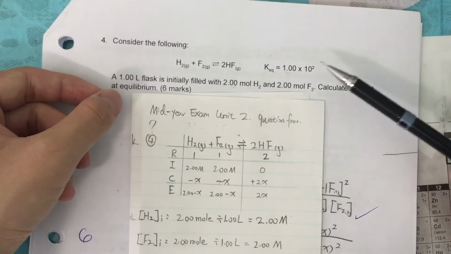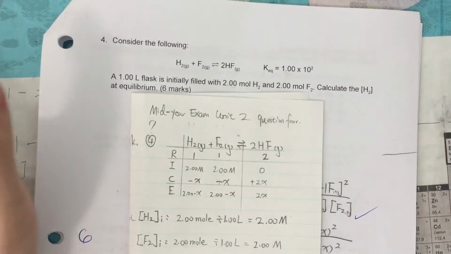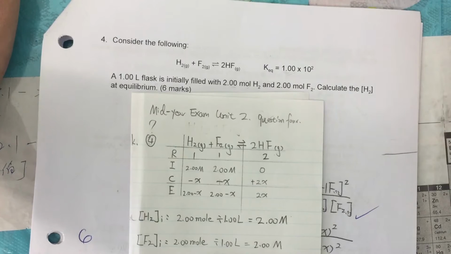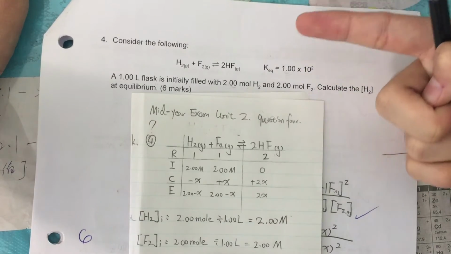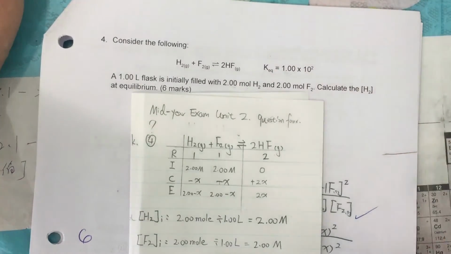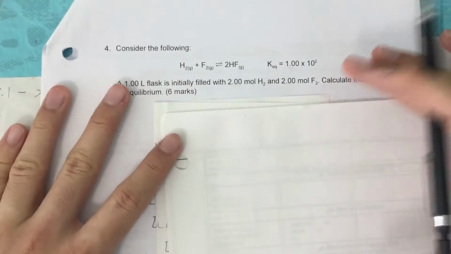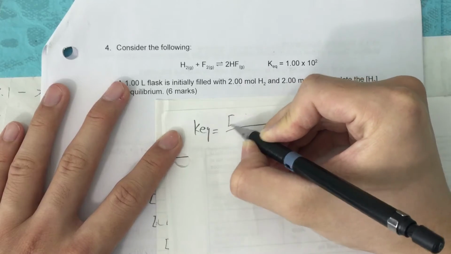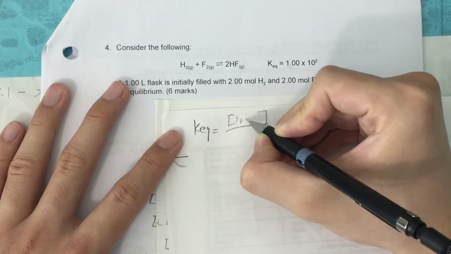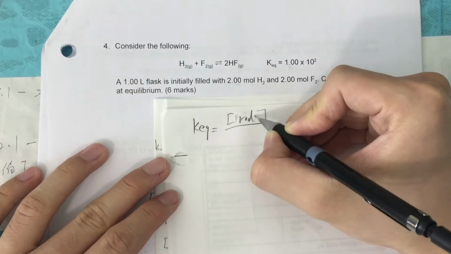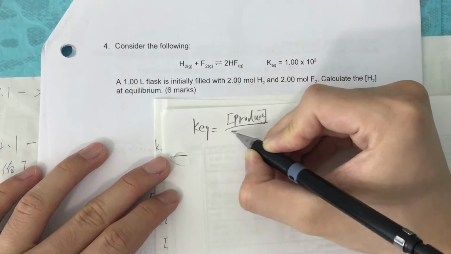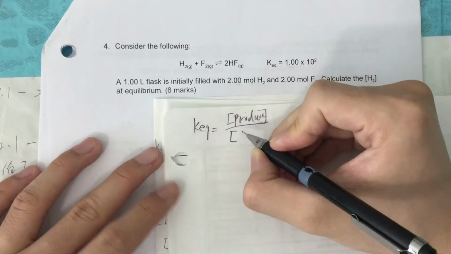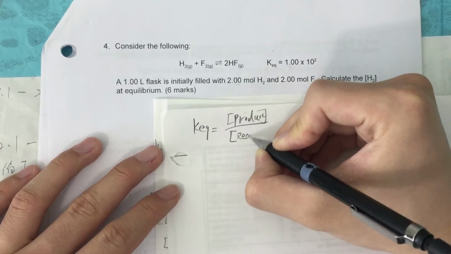The second step is going to be the Keq. Okay, so Keq, what two formulas have you seen for calculating Keq? The first one is Keq equals the concentrations of products divided by the concentrations of reactants.